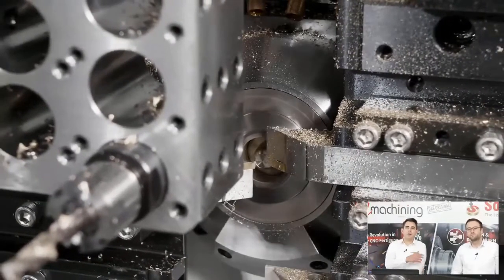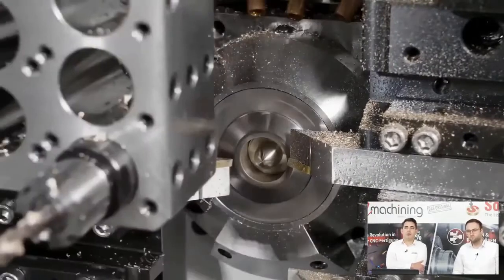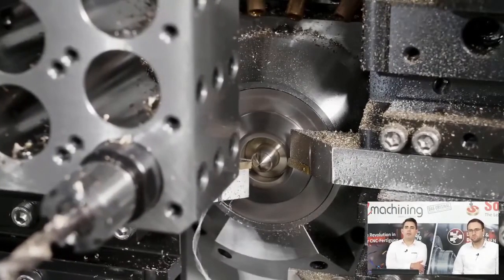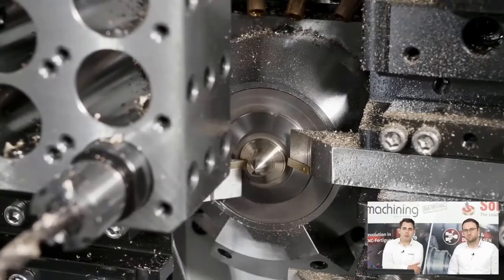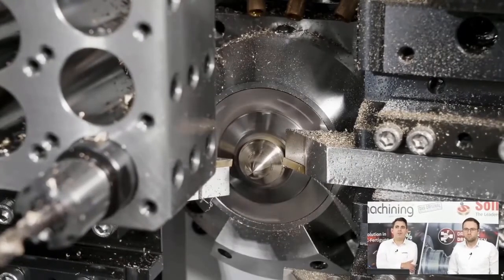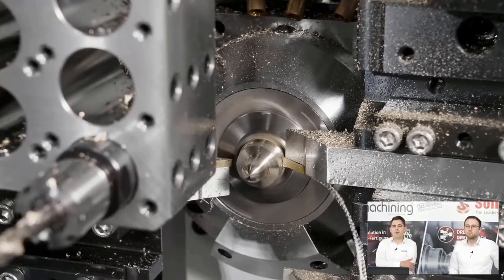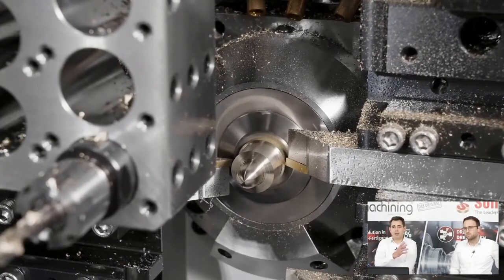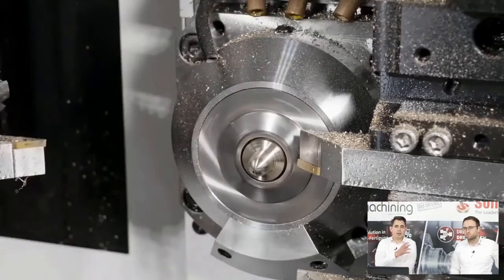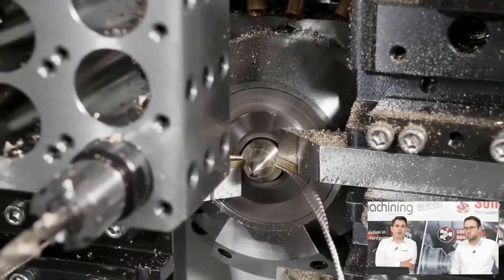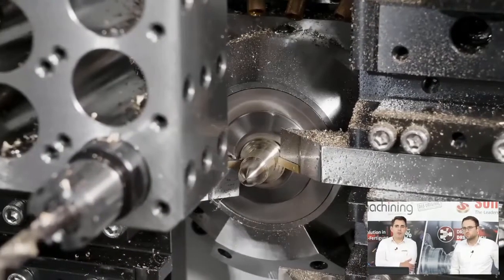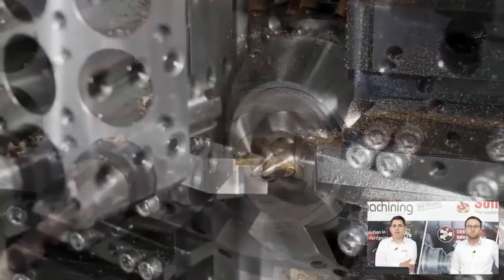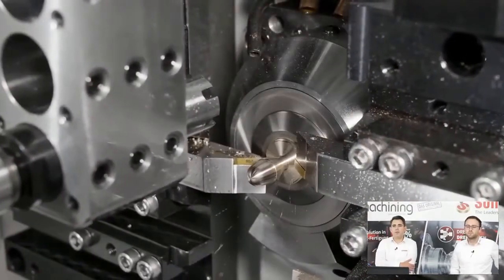Yeah, we can see here now the superimpose turning with two tools together. So at the moment only one, but in the same position we are using the same feed rate on both gang tool posts, but we will have a good example when using the second Z-axis of the gang tool number 2 to machine with two different feed rates. So we are seeing the same position.